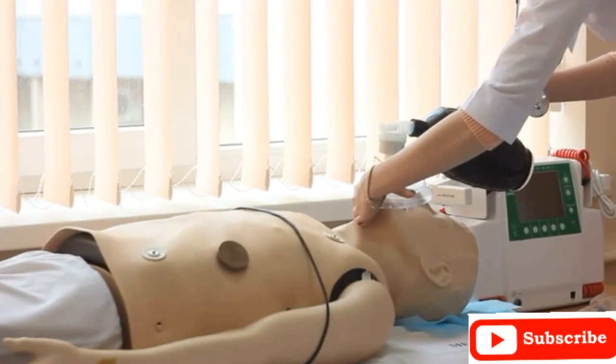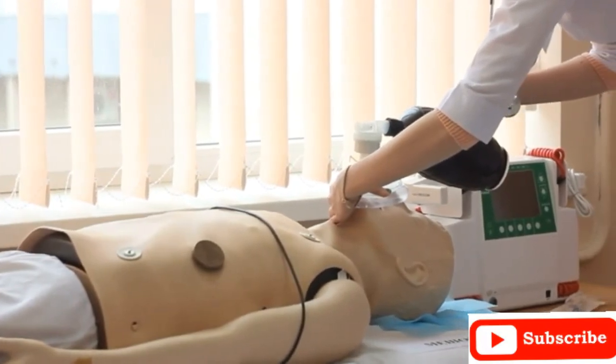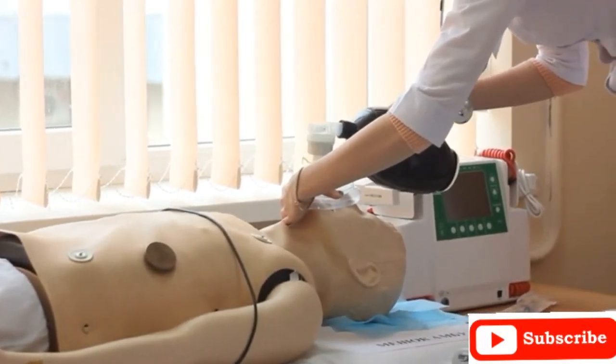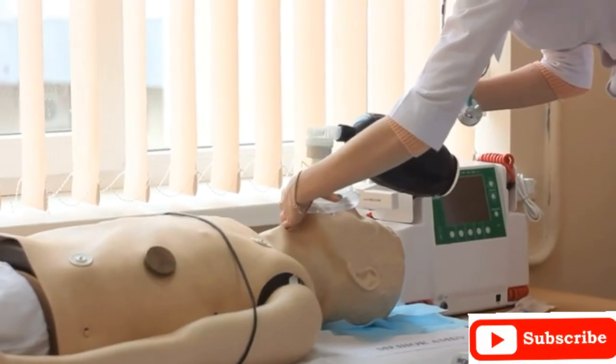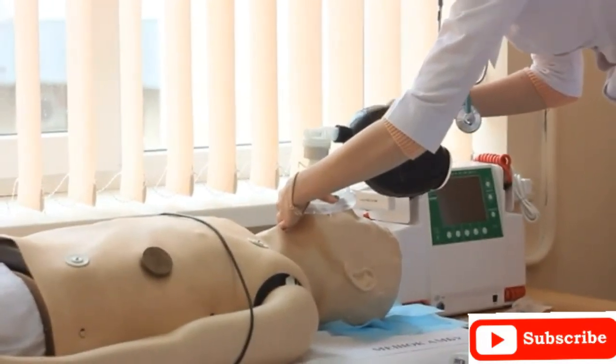So, openings into the left atrium. What are the openings into the left atrium? 4 pulmonary veins, 2 from each lung, open through the posterior wall.